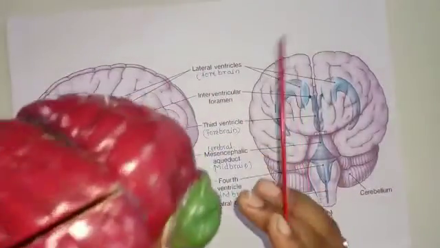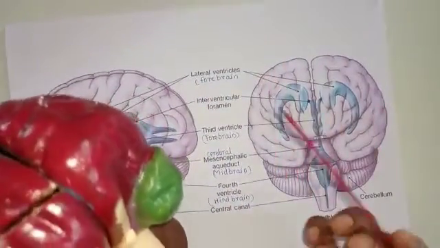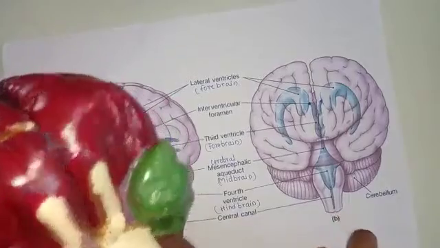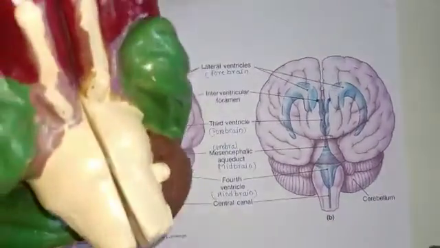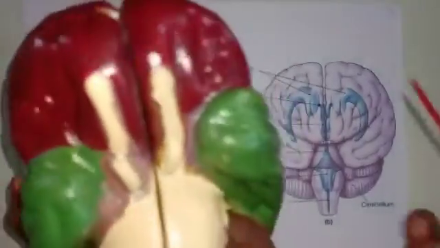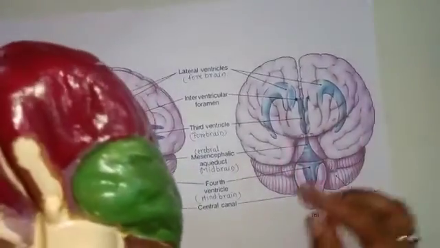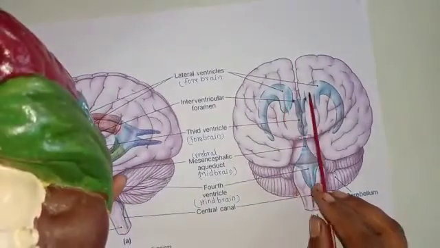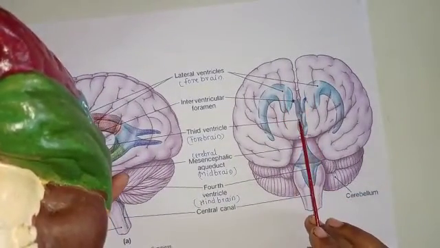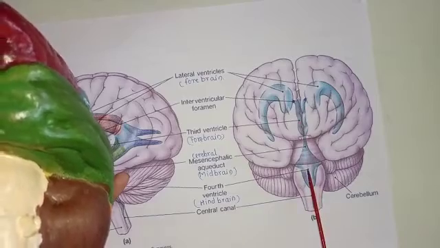Student, today we see the most interesting part of the topic, that is the ventricles of the brain. So let's start today's topic. As we know, in this image we can see the presence of the two lateral ventricles, then the third ventricle and the fourth ventricle.